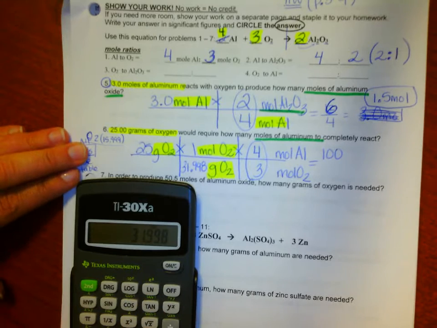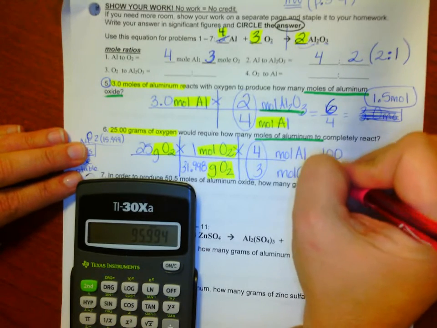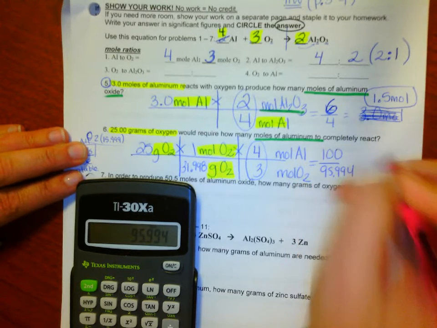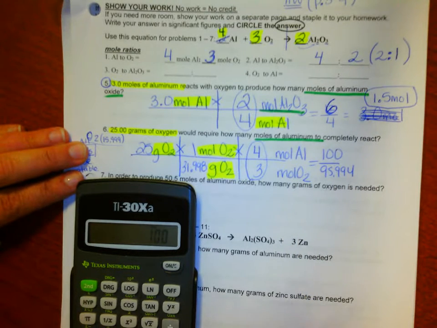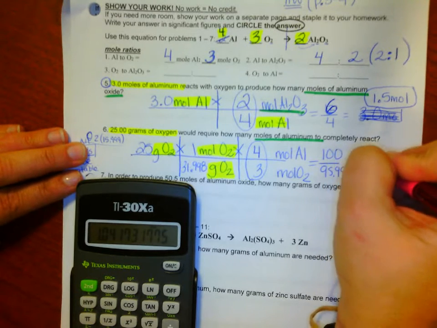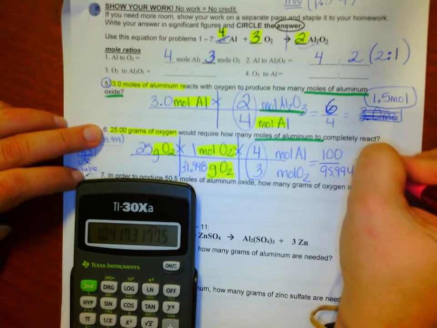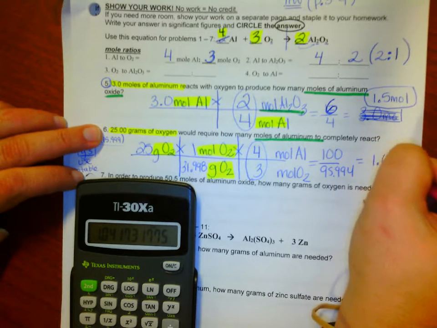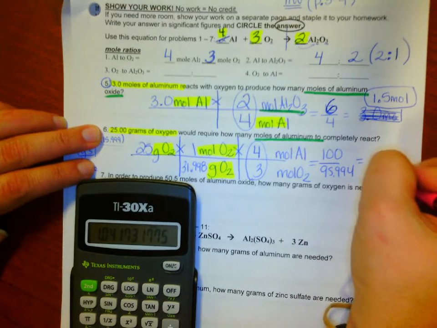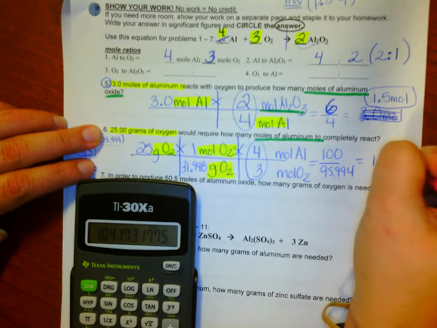And 31.998 times 3 is 95.994. So you get 1.042 moles of aluminum.